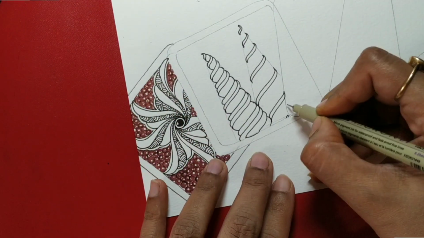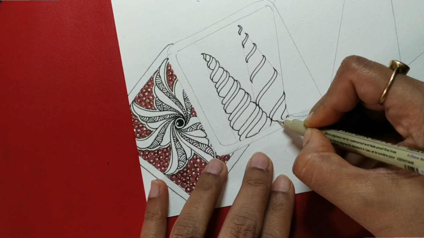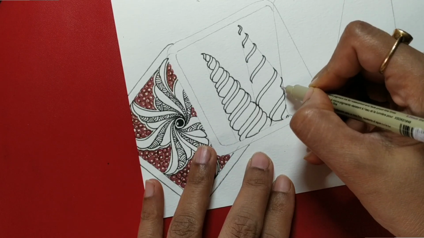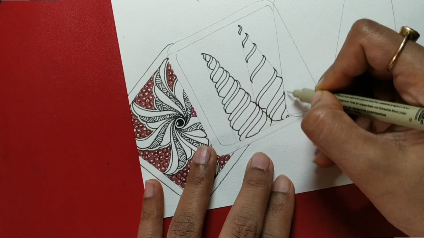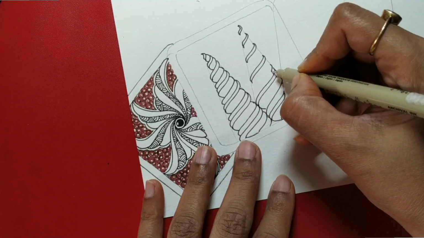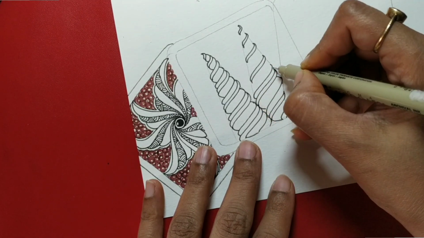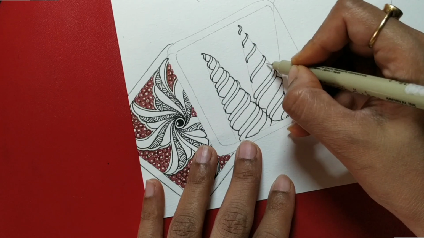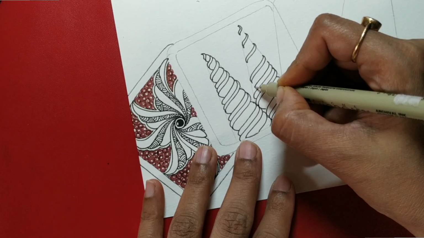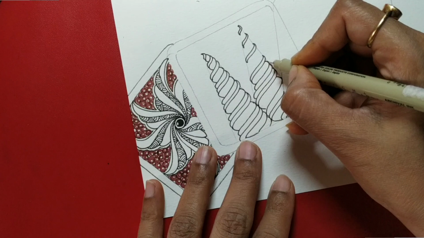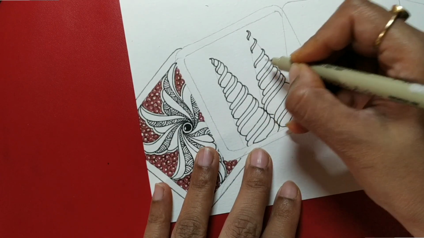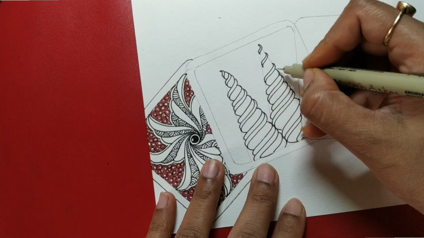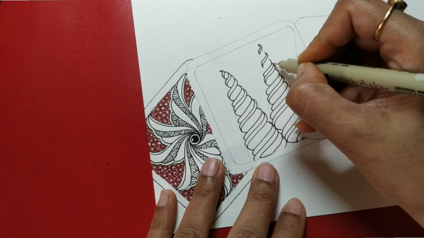Yes, and then start here, connect, add one or two layers. You can even add thinner 2 layers. Yes, and then you can just connect or add one more thinner layer and then connect. Depending on spaces, again connect. So these lines are slanting, the connecting lines.